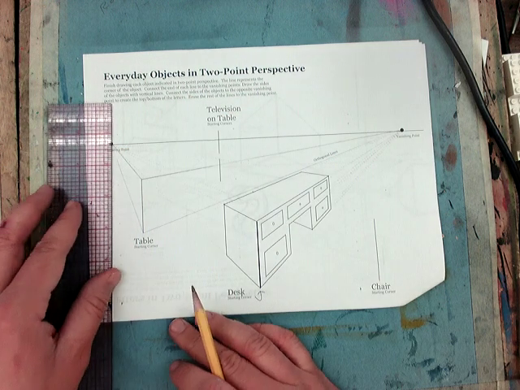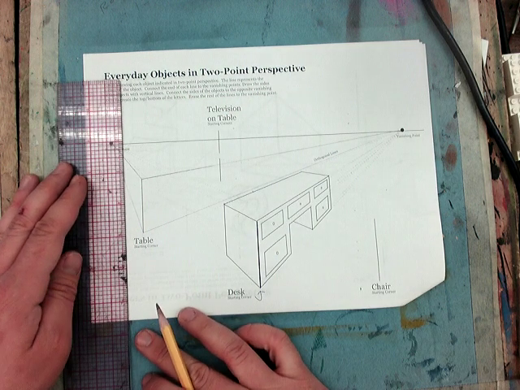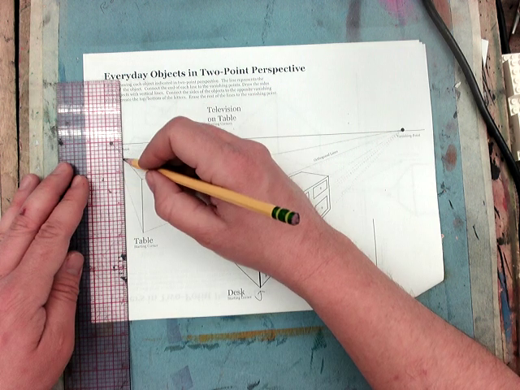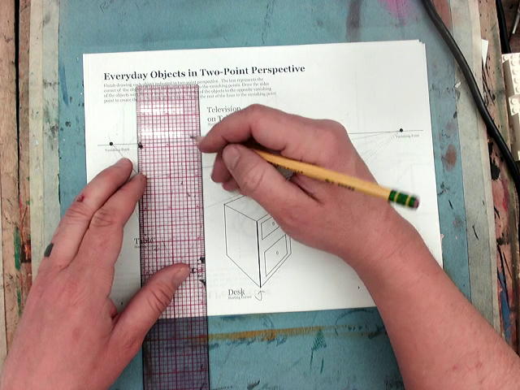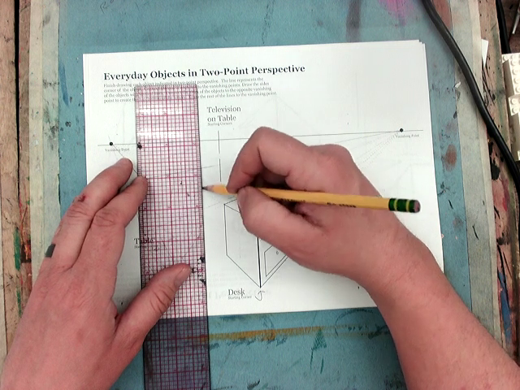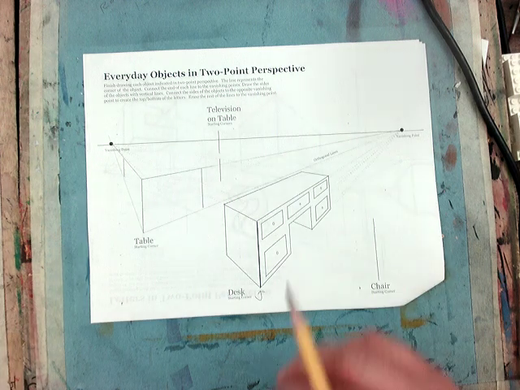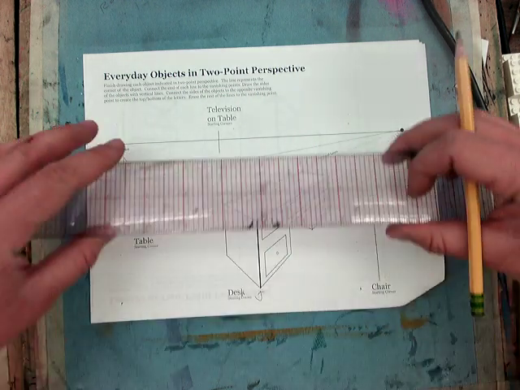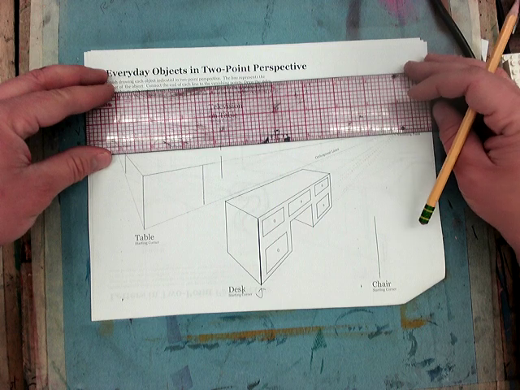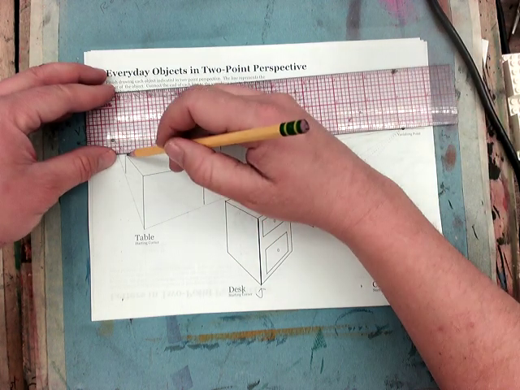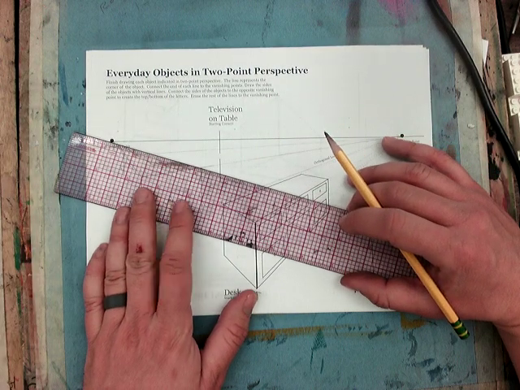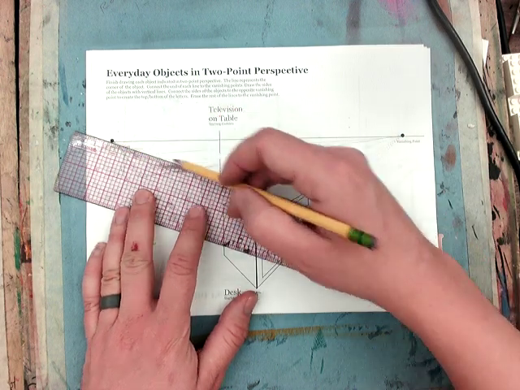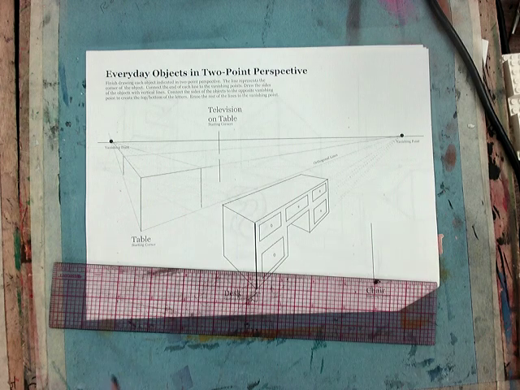Okay. So now we're going to draw the back edges of the sides. I want to make this kind of short this way so that I have plenty of room for my television on table. Right? So here's my two sides of the box, and now I'm going to draw the top. All right, so far, just drawn a box. Same way we've done it before a bunch of times.